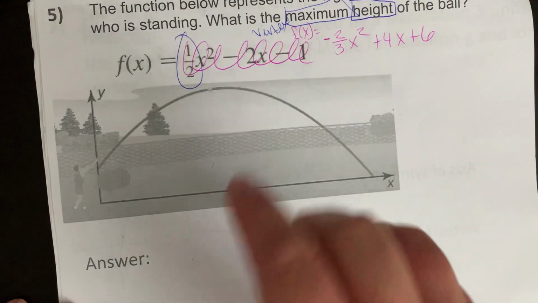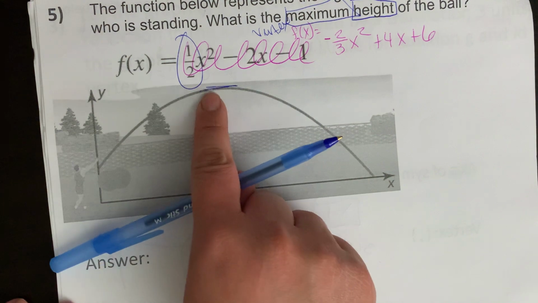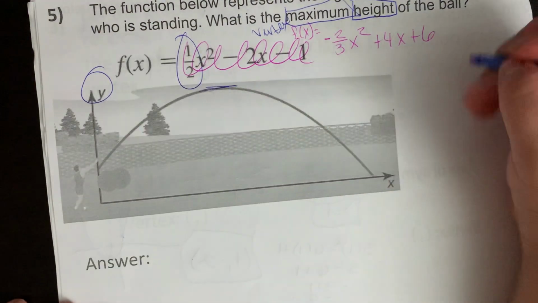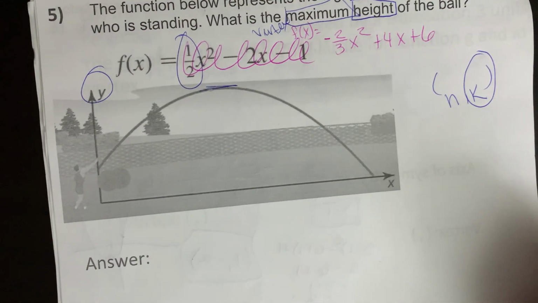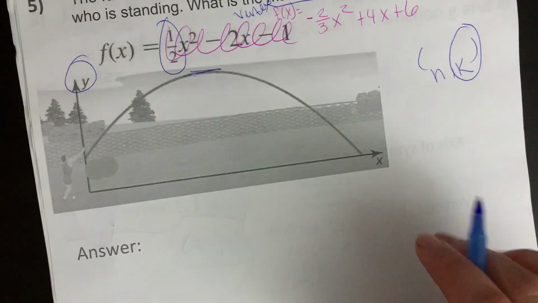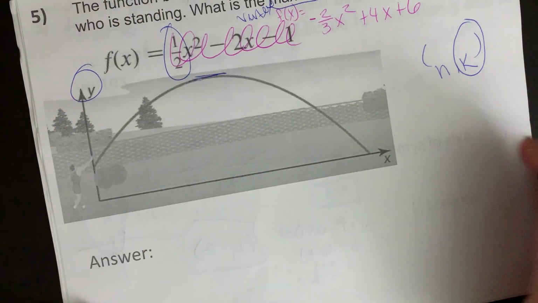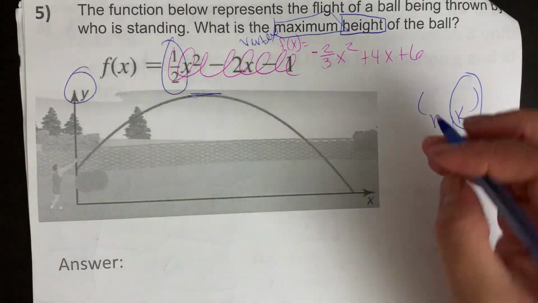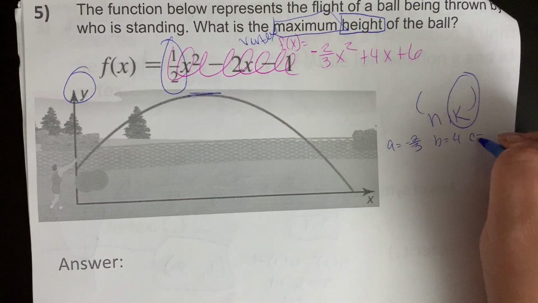So if I want the maximum height, that means, let's use our common sense. If I'm throwing a ball, this would be the height, right? Which would be y. So I'm going to want the y value of the vertex, which is our k. Okay, so how do we do that? Well, we already know how. We're going to use a = -2/3, b = 4, and then c is 6. Can y'all see? I hope so. If y'all can't, I am so sorry. Okay, so a is -2/3, b is 4, and c is 6.